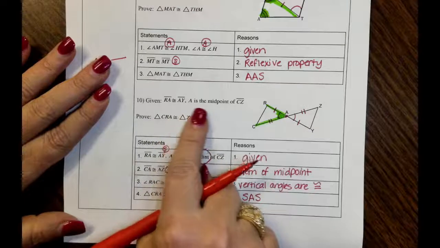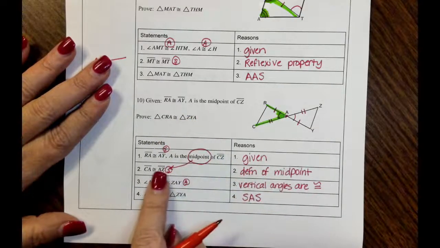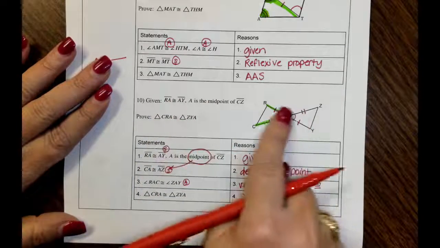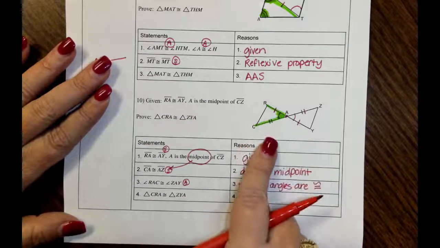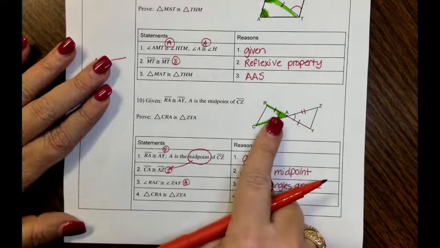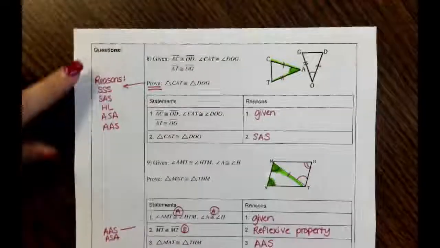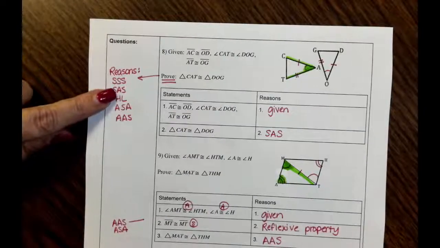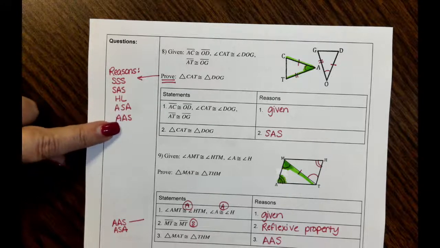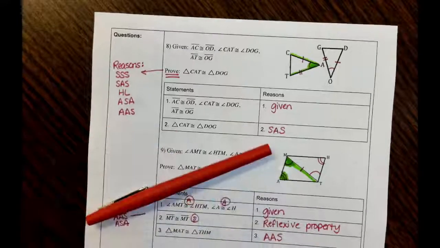We start with our given information. We use the pieces that we know to get congruent sides and congruent angles. When we run out of our given, we look at the picture and see what else we know. I know that these two angles are congruent because they are vertical angles, which means we can then use one of our five: side, side, side; side, angle, side; HL, hypotenuse leg; angle, side, angle; and angle, angle, side to prove that our triangles are congruent. And we'll get more into this later.